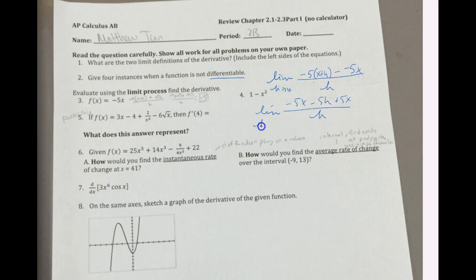And notice things are going to cancel, right? -5x cancels with a positive 5x, and you're just left with -5h over h. That reduces, and the answer is -5. Okay? Now, number 4, it's the same kind of thing. See, 1 minus x squared. I'm going to do the same thing that I did for number 3.